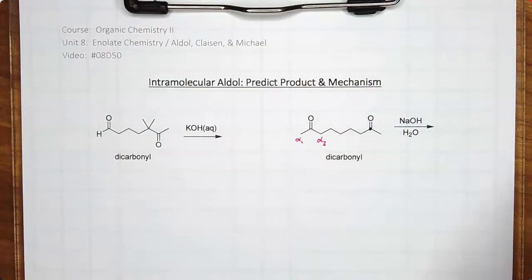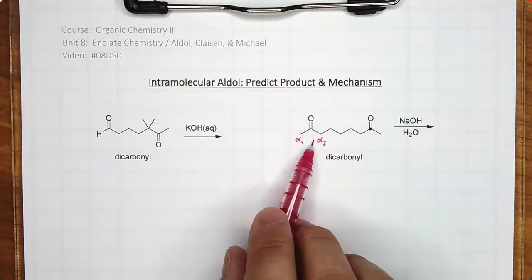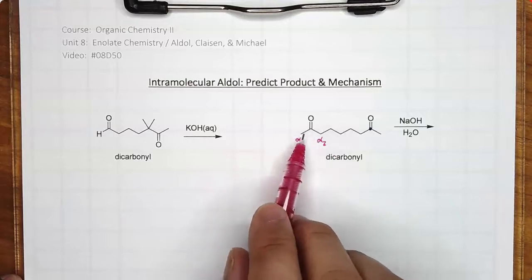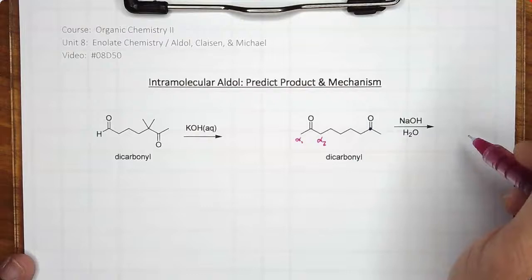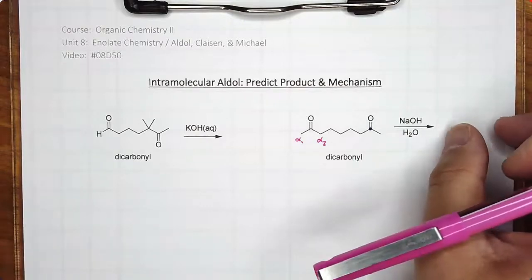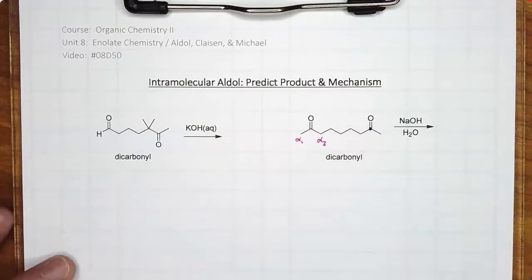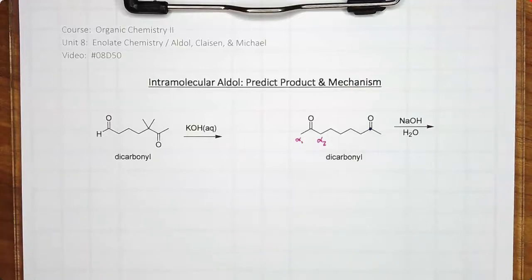Do you guys want to give this a go? Decide which alpha carbon you want to deprotonate to give you either a 5 or 6 membered ring when this side of the molecule, either one of these 2 carbons, attacks this one. Draw your ring. Make sure your product is going to be an alpha beta unsaturated ketone, and then draw the mechanism. So when you pause the video, do that, and when you come back, you'll see my final product and also the full mechanism.